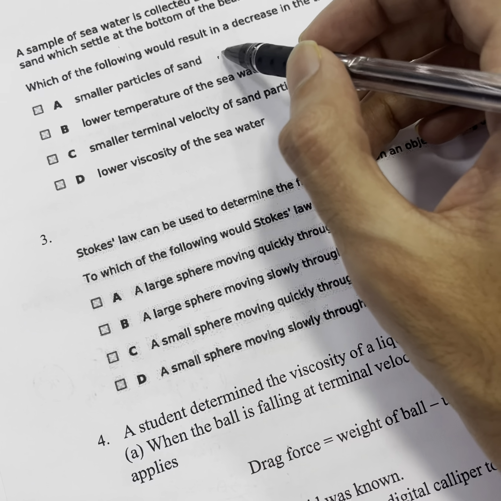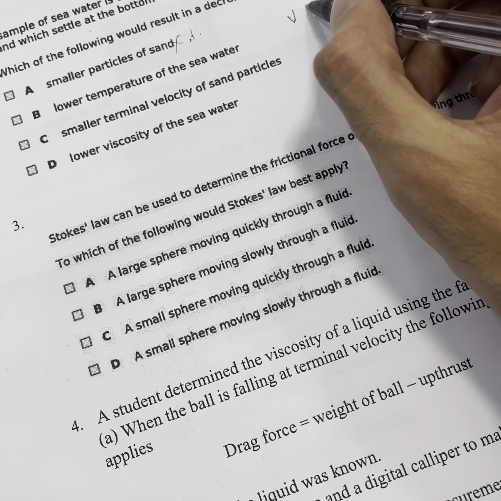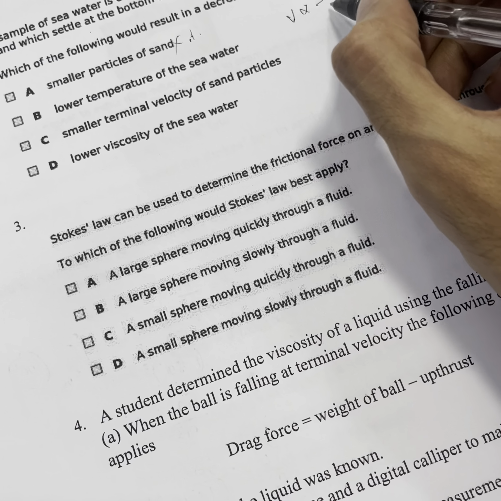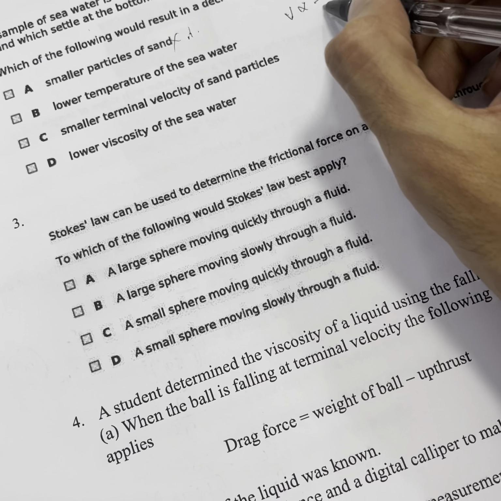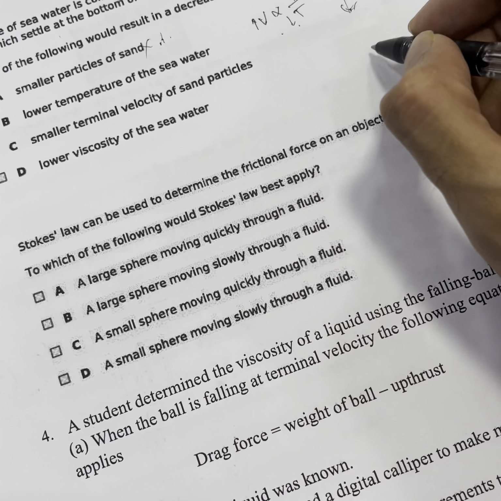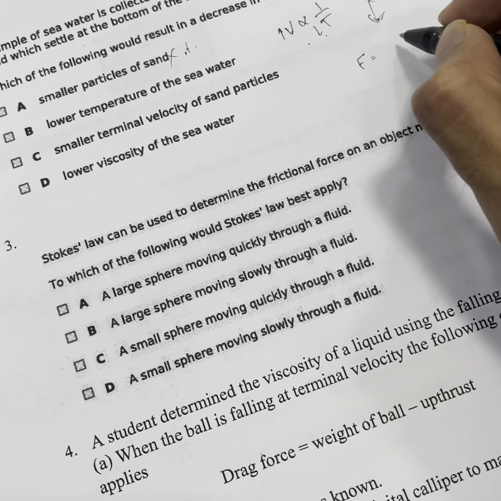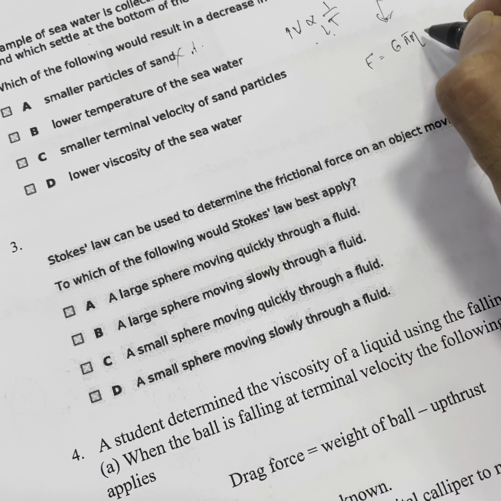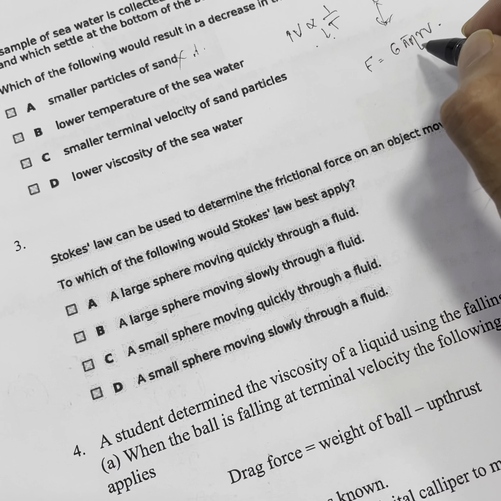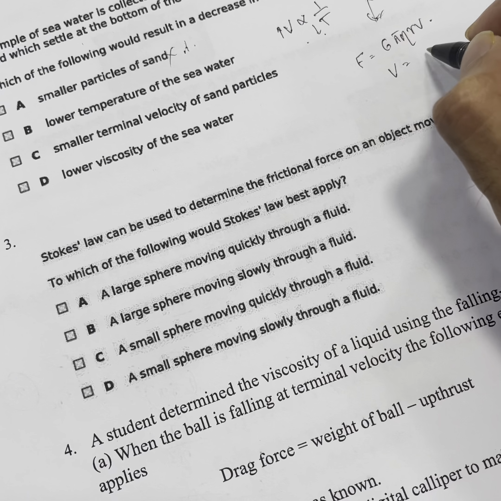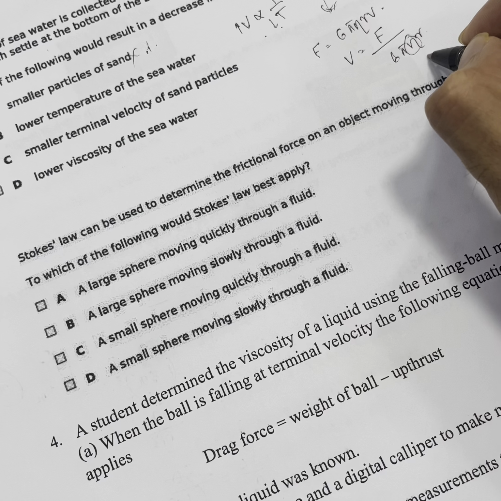In the second case, lower temperature, you know the relationship between temperature and viscosity: in a liquid, the temperature is inversely proportional to viscosity. So whenever the temperature decreases, viscosity increases. If you look at the equation given by Stokes' law, the dragging force is equal to 6 pi eta RV. If you write an equation for velocity, it will be dragging force over 6 pi eta R. Here you can see this viscosity.